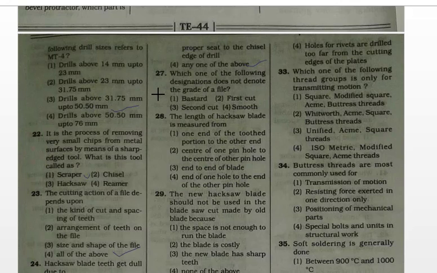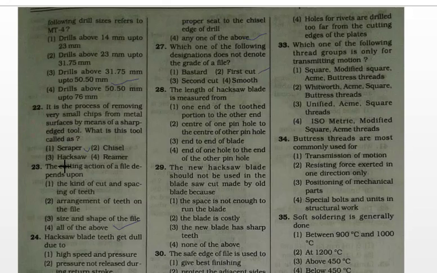Which one of the following designations does not denote the grade of a file? First cut. The length of hacksaw blade is measured from center of one pinhole to the center of another pinhole.